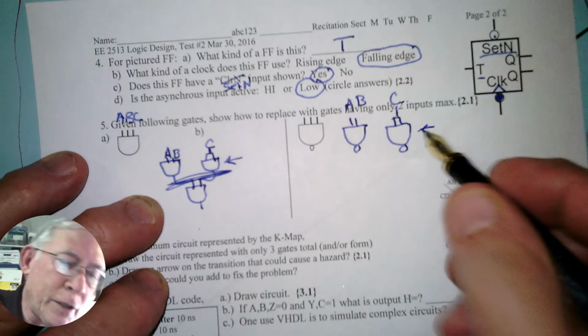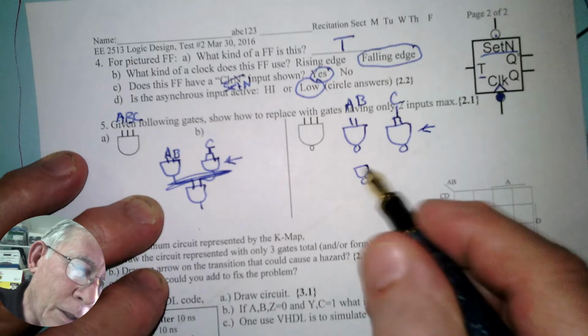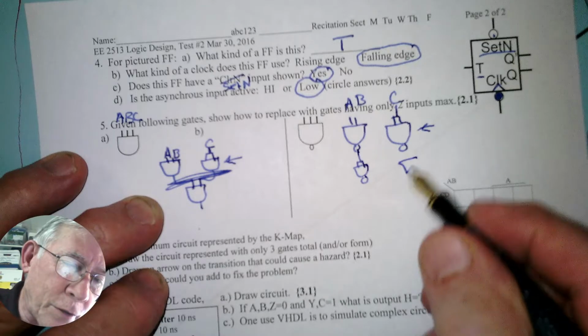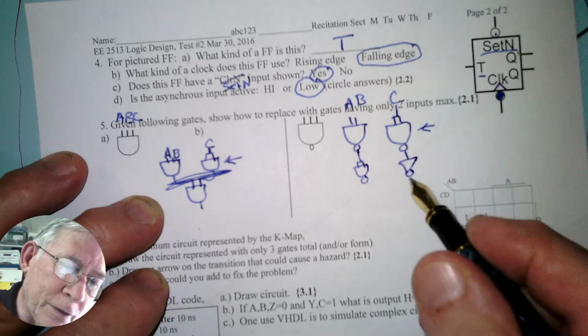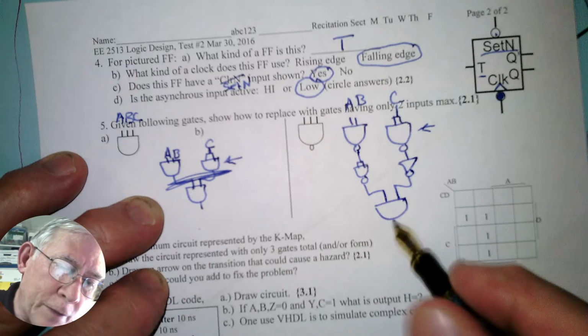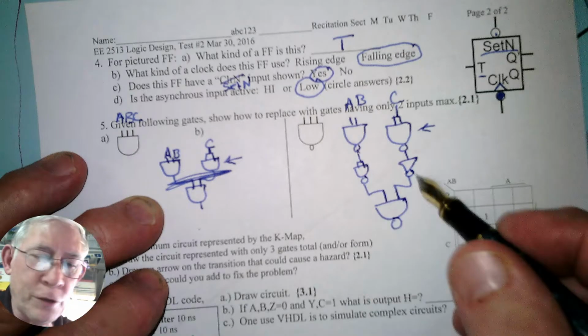We don't really need it. And now we put a second NAND gate in here, tie the inputs together to make it an inverter, or we could just put an inverter if we want, like this. And then these go to our output NAND gate. So here's a NAND gate serving as an inverter. Here we just put an inverter.